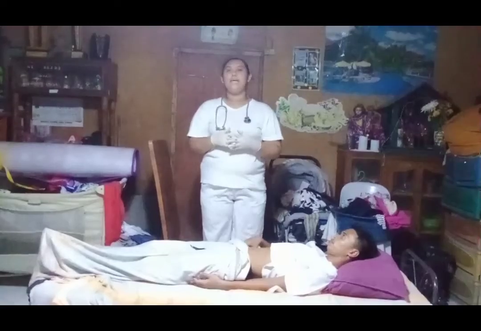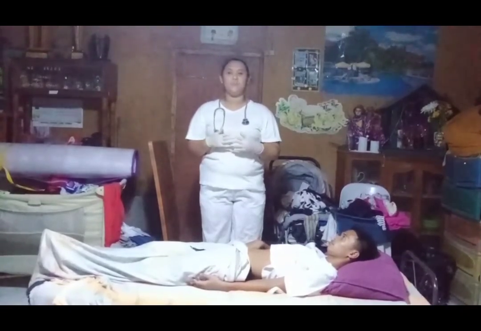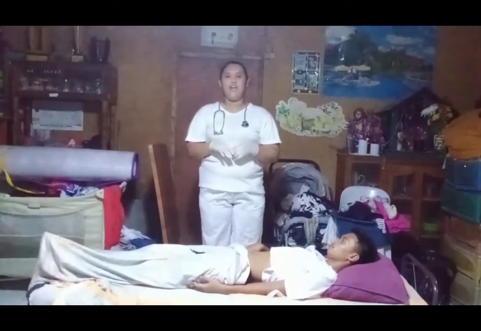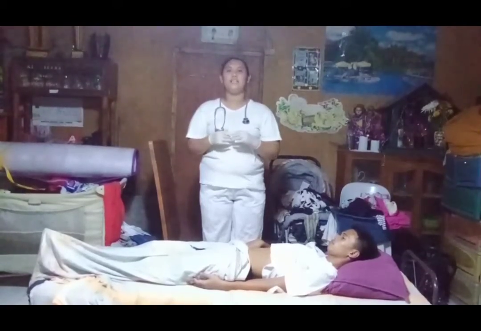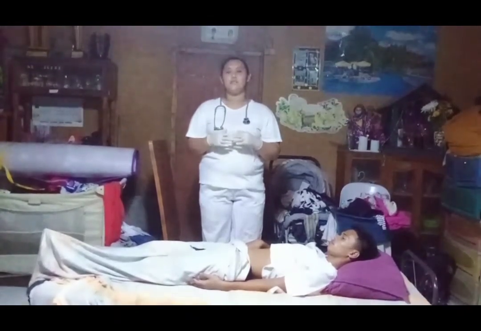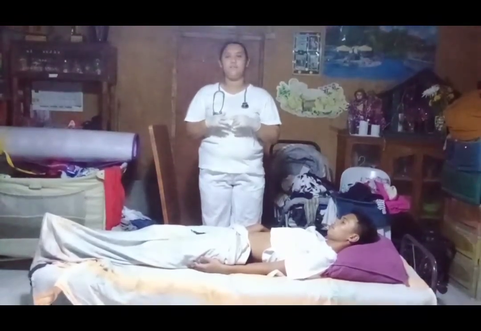Palpated the kidneys. Place left hand on the right posterior flank and provide support. This is to palpate the right posterior flank. Place the right hand on the right upper quadrant just below the costal margin at the mid-clavicular line. And this is to palpate also the right upper quadrant below the costal margin at the mid-clavicular line.